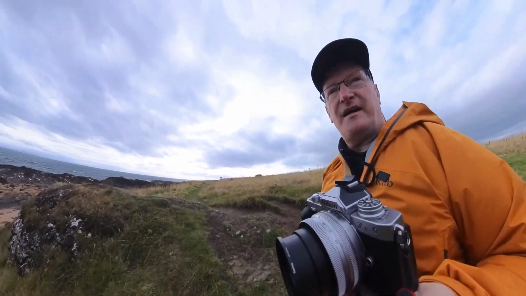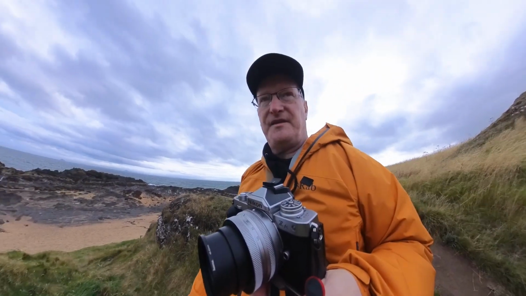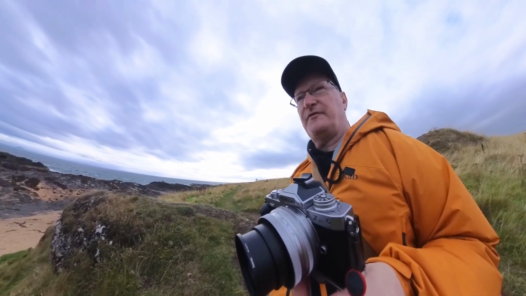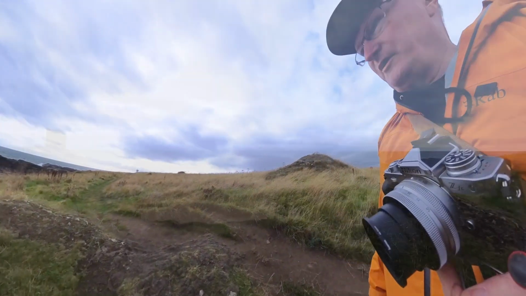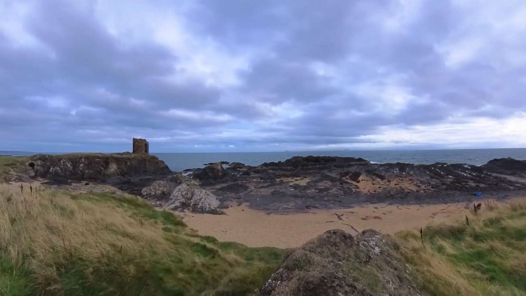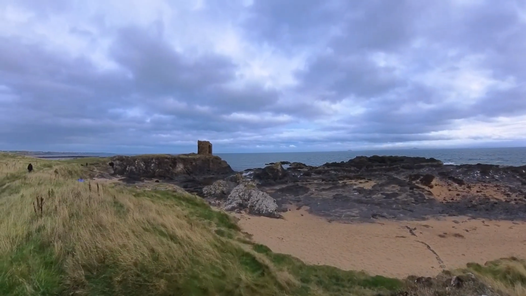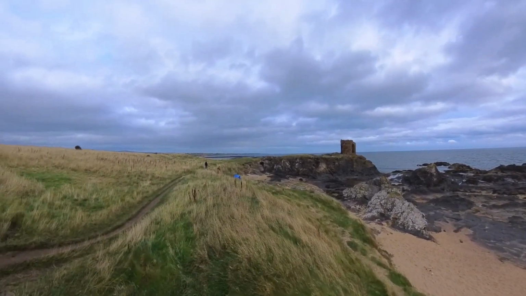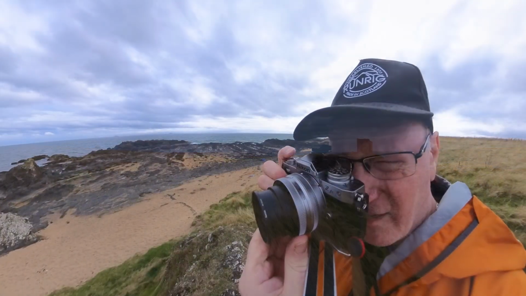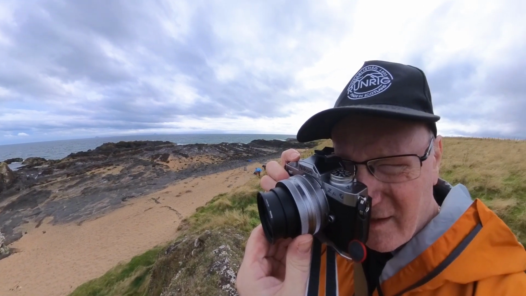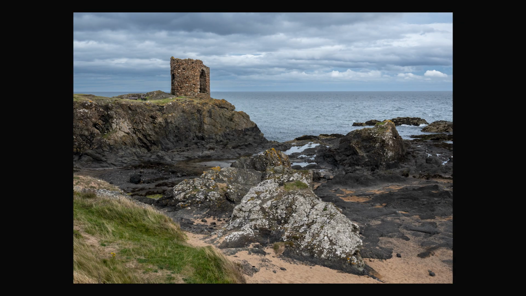So I've come up a bit higher. I'm up where the path is now, looking down. So this is pretty much where everybody would take a photograph. And there's even a mound here. I get a nice high viewpoint, this point here. Stand on the edge. Zoom in a little bit.